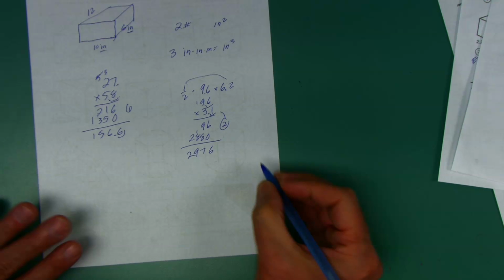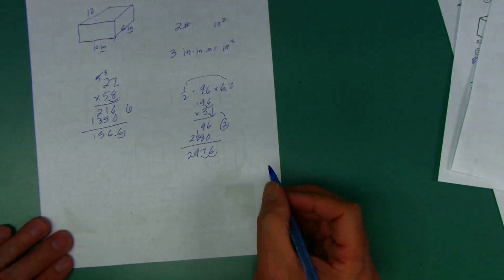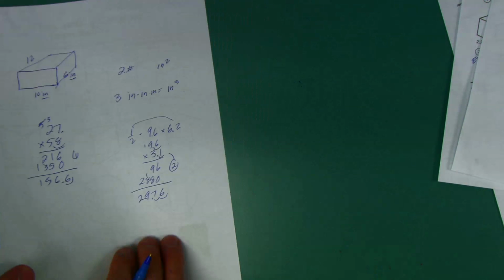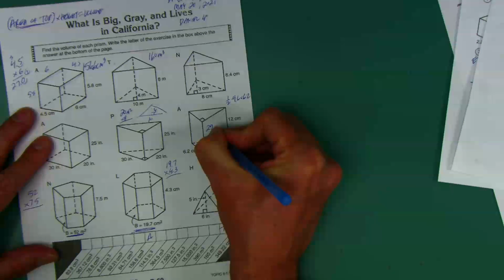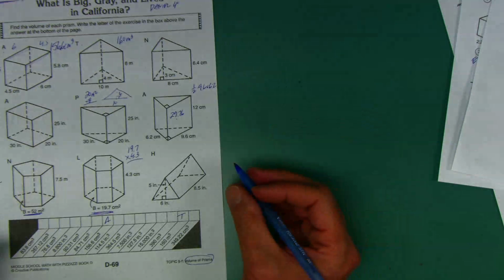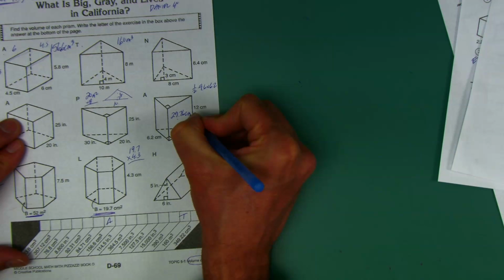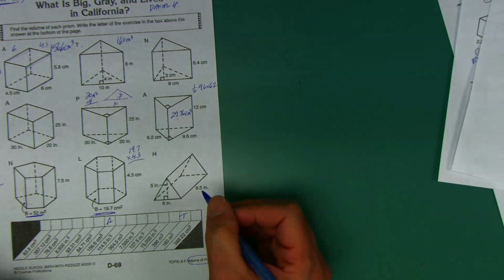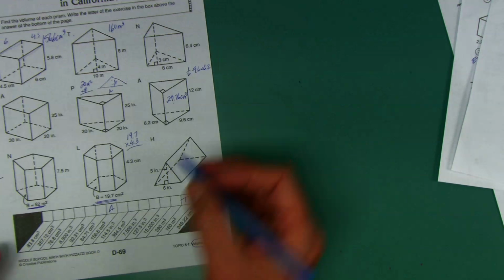So I have to go back 2 spots of my answer. 29.76 is going to be my volume. Okay, so 29.76. What are my units? Centimeters? Nope. Square centimeters? Nope. Remember, it's 3D. So it's to the 3rd power. 29.76 cubic centimeters will also be an A.